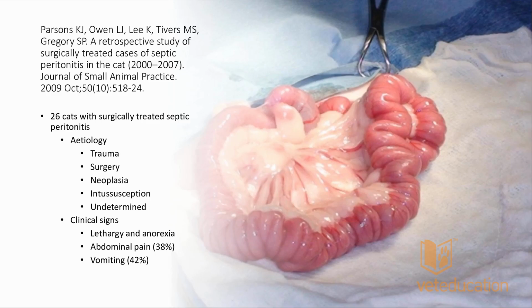The cause of the septic peritonitis in these cats varied. Some had trauma, some had previous surgery for intestinal surgery, some had neoplastic lesions. There were a couple of cats with intussusception, and there were some cats in which the cause of septic peritonitis was undetermined. There was no visible cause for why these cats had an abdomen full of purulent material and bacteria. Okay, there was simply no identified cause.